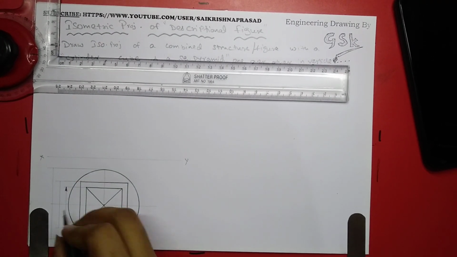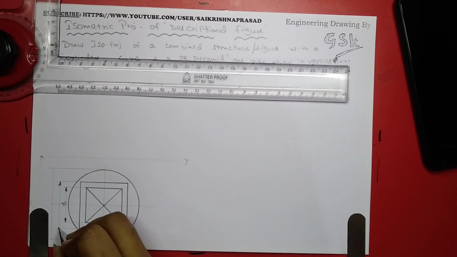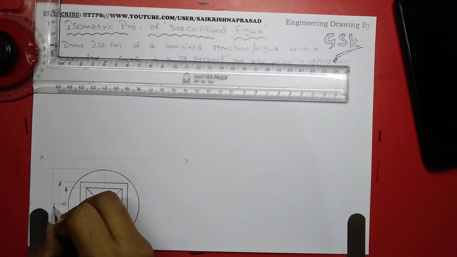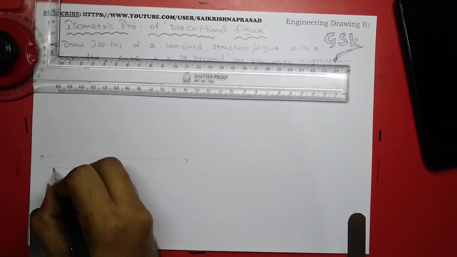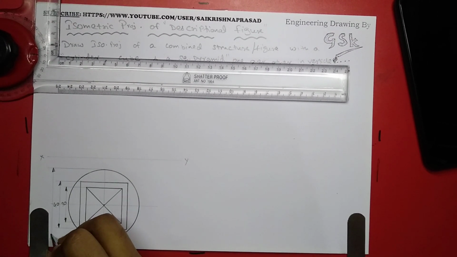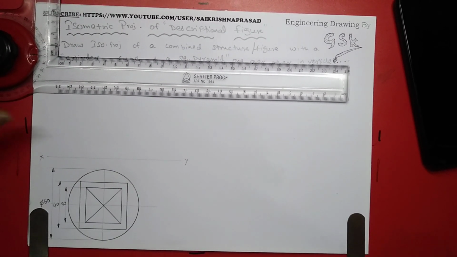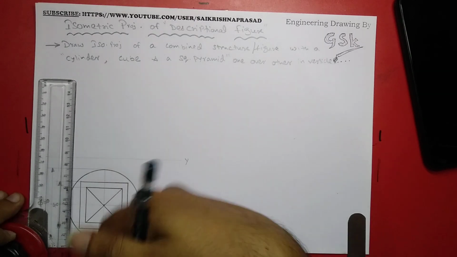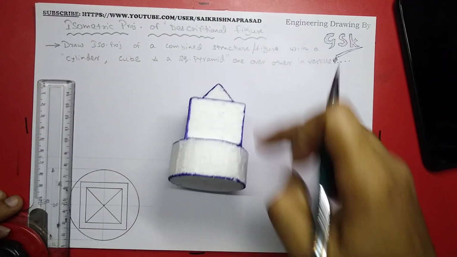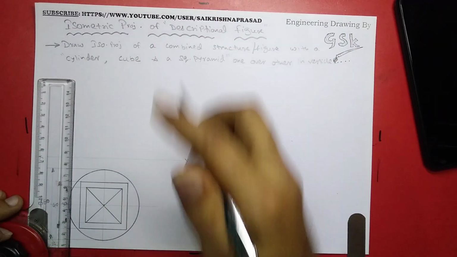This is a square pyramid, 30. This is the cube, 40. And this is the cylinder diameter, 60. Right, now I have to project this for the front view. This is the top view.